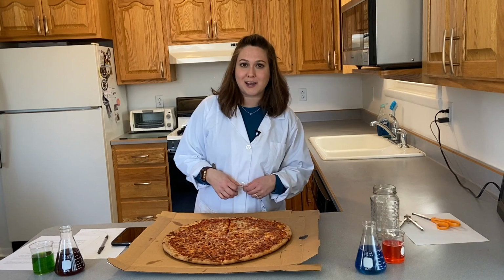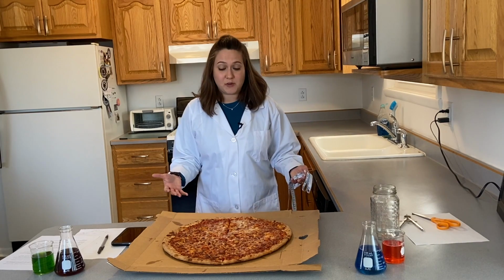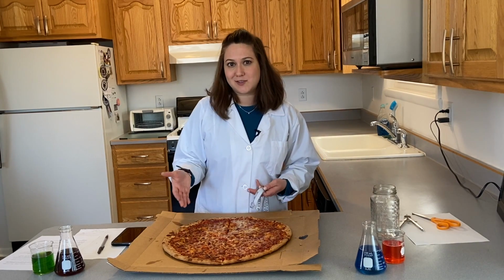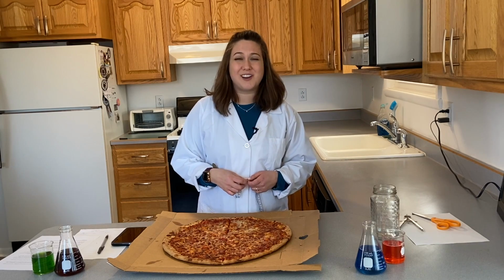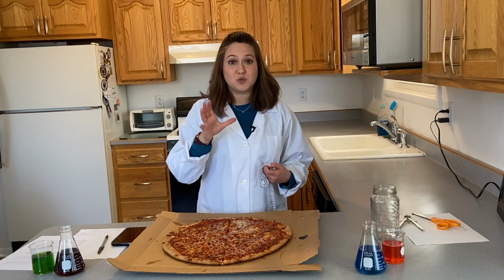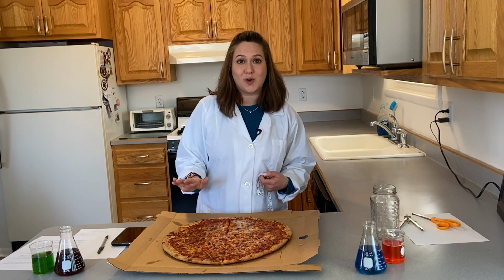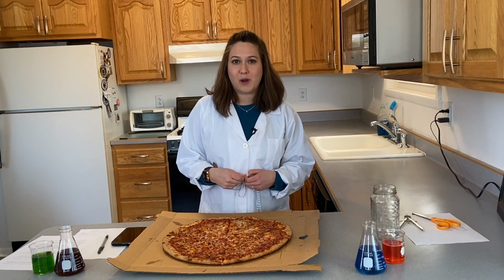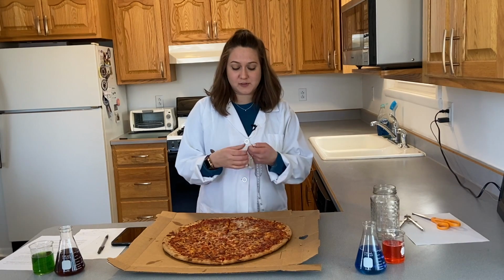Now with mathematics, not always are we going to have a perfect circle, and I bet my pizza here is not a perfect circle. And also, we're not taking a perfect measurement. It's roughly what it's going to be, and if you try this out with any type of circle, roughly you're going to get around 3.1415. So let's try it out.